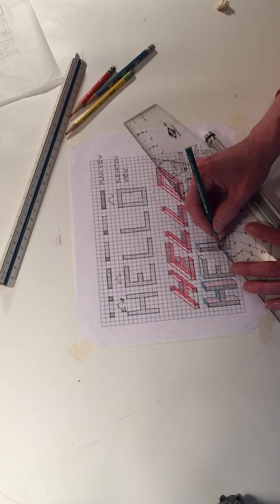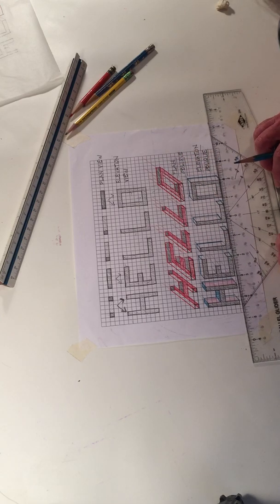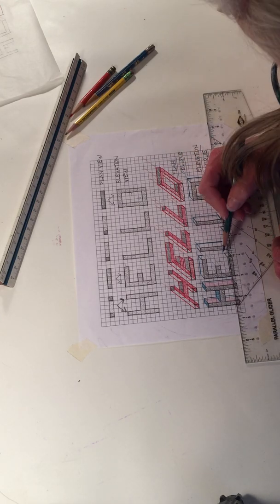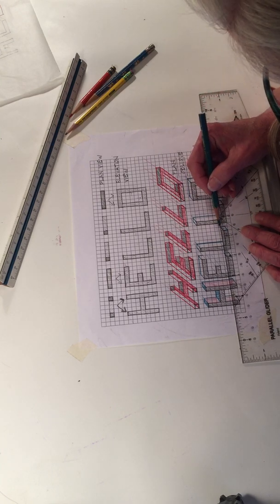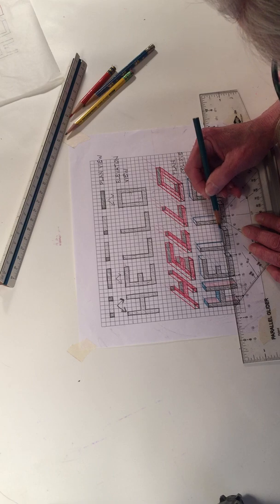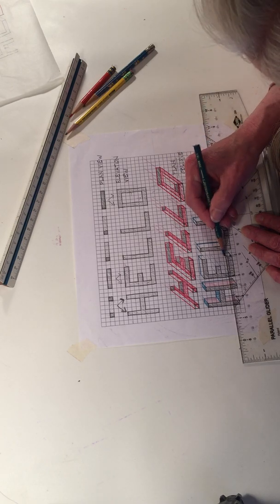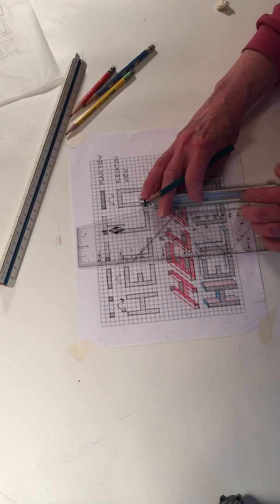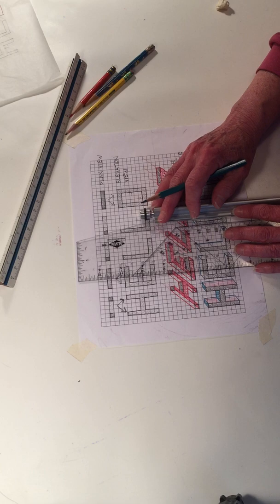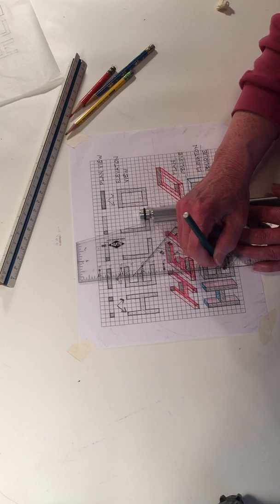And if all of my angles are correct here, then when I go to connect this angle to this corner, they should meet up. And look at that, lo and behold, bam. I'm going to connect that one there. And then this should be able to come up this way.